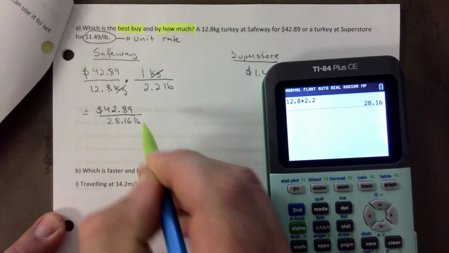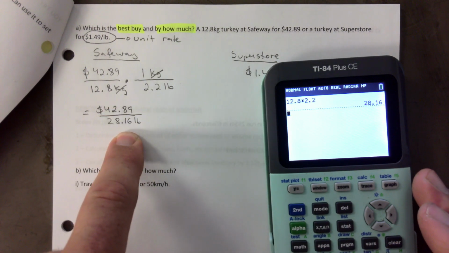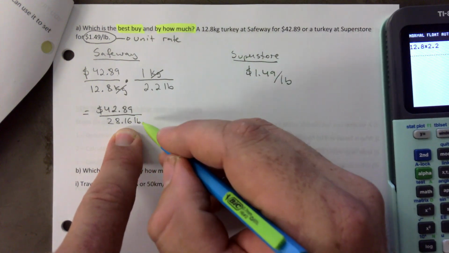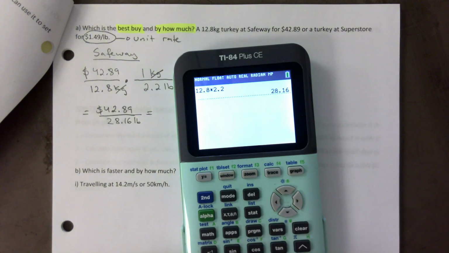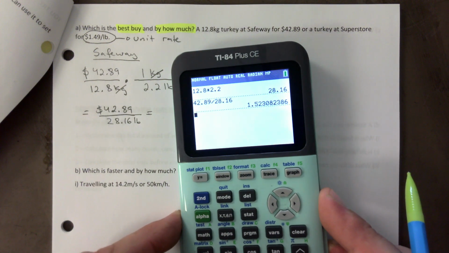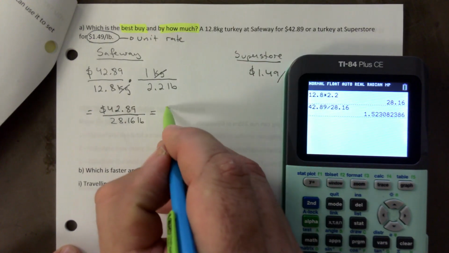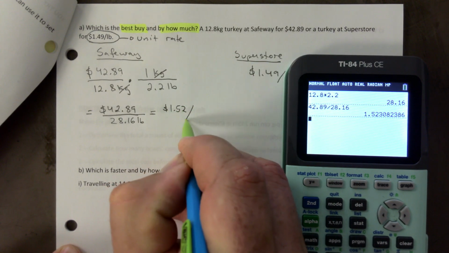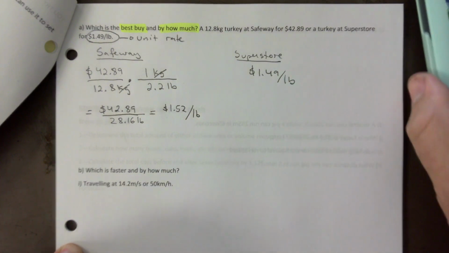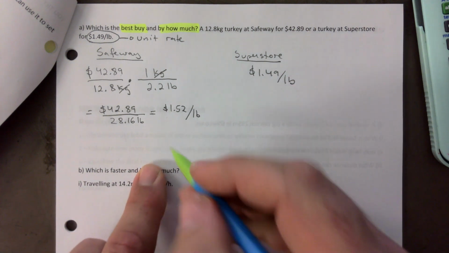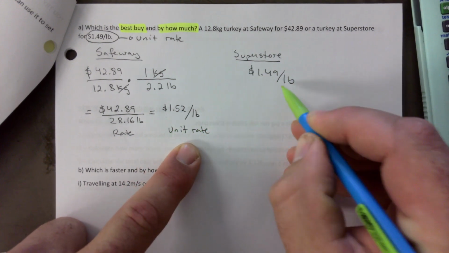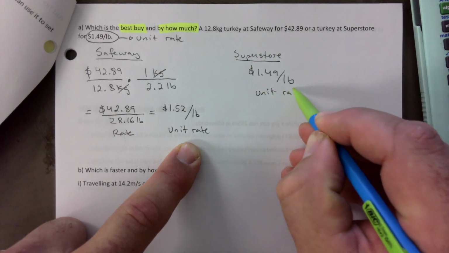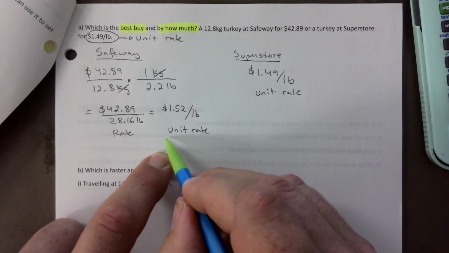Okay. So now we know what the price is for the pounds you've purchased. I'm just going to divide these now. I'm going to go 42.89 divided by 28.16, and that's 1.52 in this case. So it's $1.52 per pound. Now we're talking. So this is a rate. This is the unit rate. This is also a unit rate. Okay, so this is good.